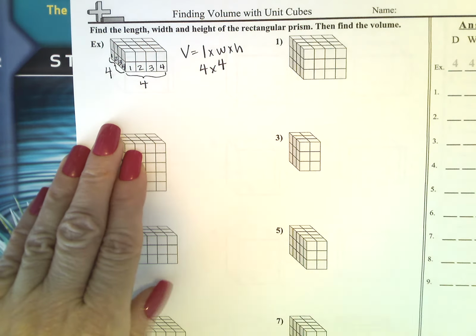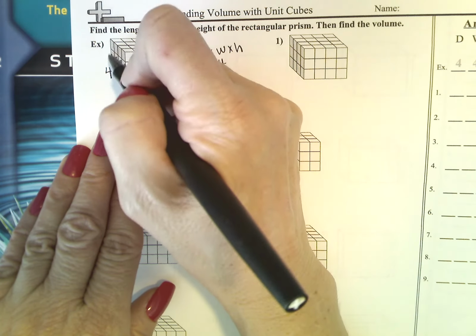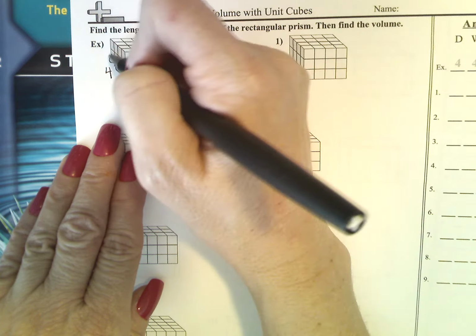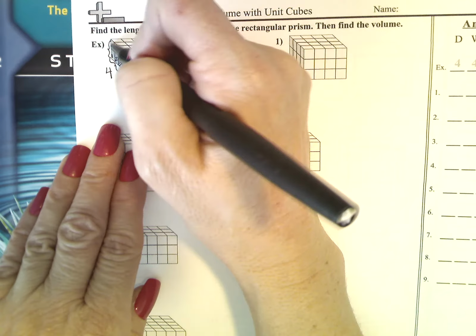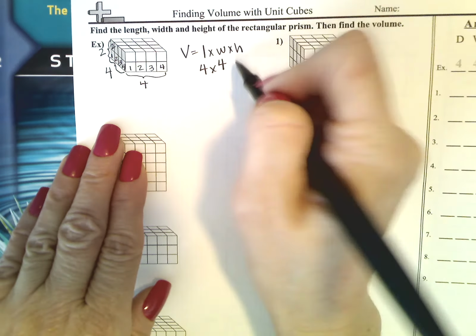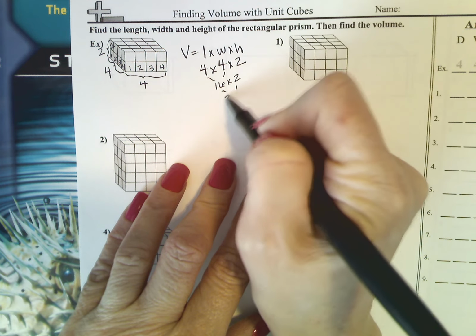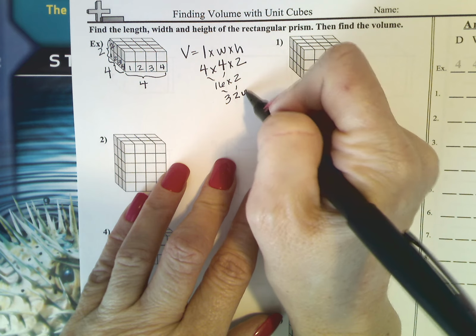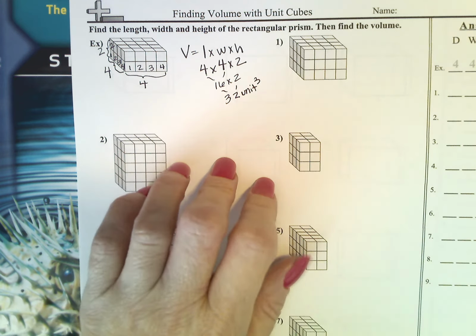And then we count our height. That's the straight up and down. So we have straight up and down here, straight up and down here. So I'm just going to go on this side. So we have 1 and 2. So we go up 2 blocks. So then we multiply it. 4 times 4 is 16, times 2 would be 32. And if we had a unit, like centimeters or whatever, it'd be unit cubed would be our final answer.